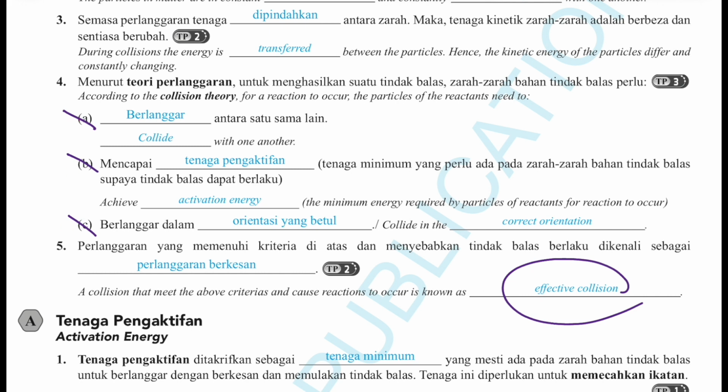1, 2, 3. Yang pertama, untuk tindak balas berlaku, particles of reactant need to collide with one another. Zarah reaktan itu perlu berlanggar antara satu sama lain.